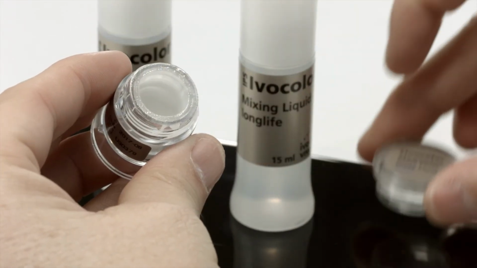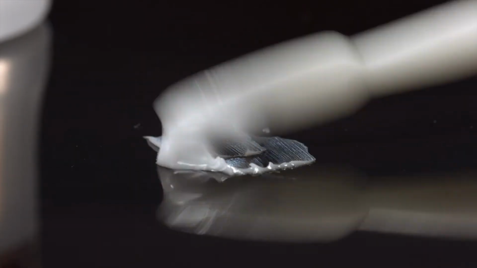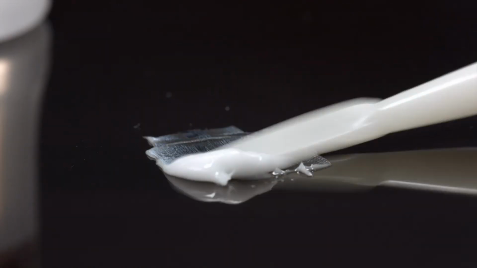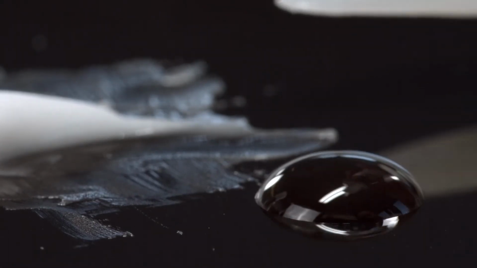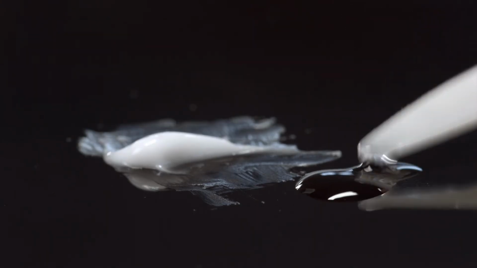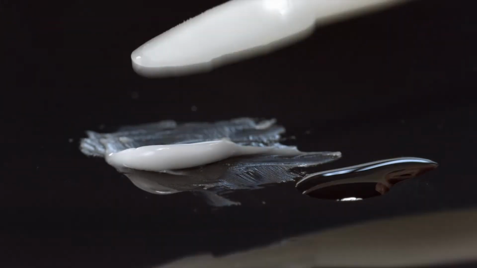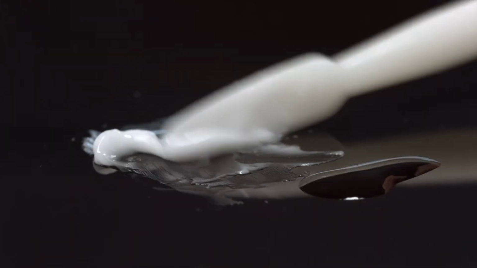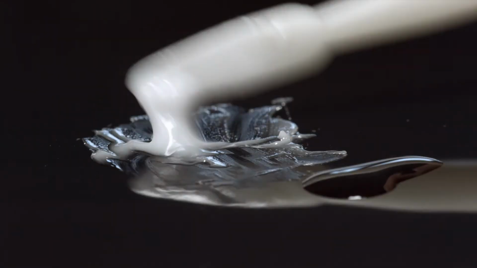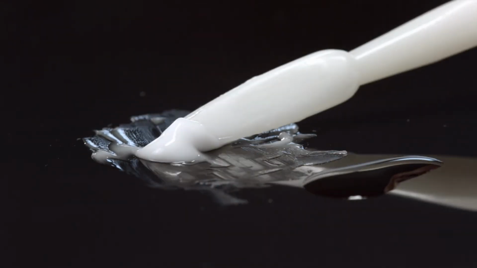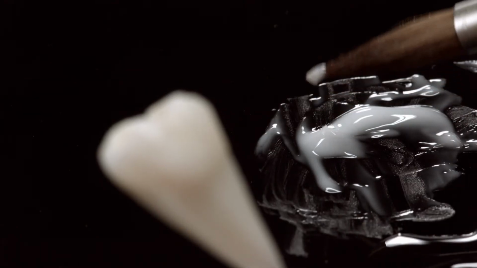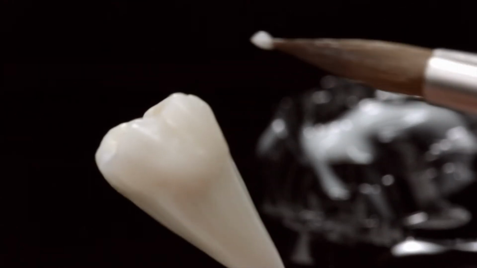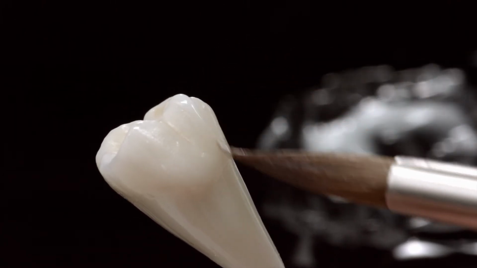Take the required amount of IPS Ivocolor glaze paste and mix it on a mixing plate with a metal-free spatula. Dip the spatula into some IPS Ivocolor mixing liquid all round or long life and mix the paste with the liquid until the material has a homogeneous honey-like consistency. Using a clean brush, apply the glaze to the restoration in an even layer.